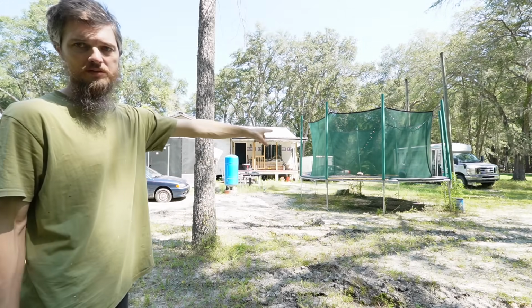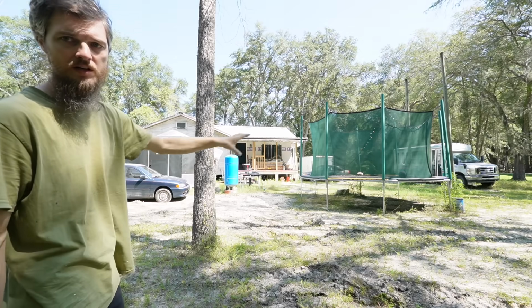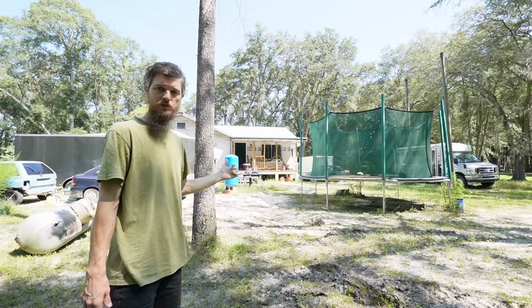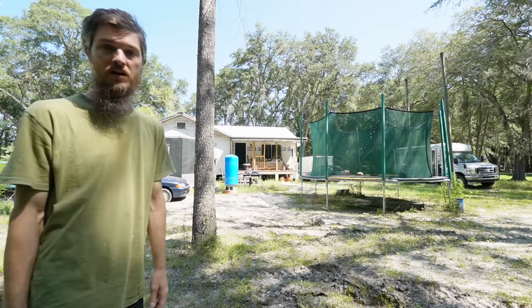And what I want to do is move the trampoline. We like the trampoline over here, but we want to slide it over. So if I get this tree out of here, I can move the trampoline where I actually want it and have more room over here for other things.